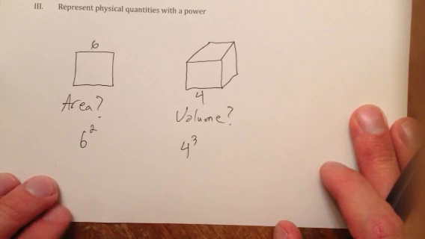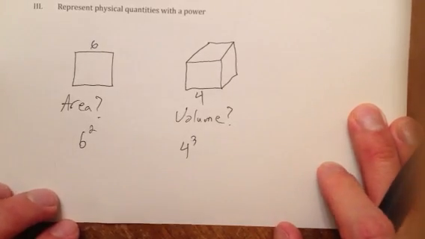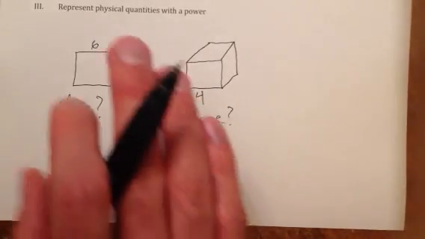So that's representing physical quantities with a power, and the reason it's kind of good to look at that is because now those names really make a lot of sense. Sure, you could use 6 to the 2nd or 4 to the 3rd, but 6 squared and 4 cubed makes so much more sense when you're talking about area and volume.